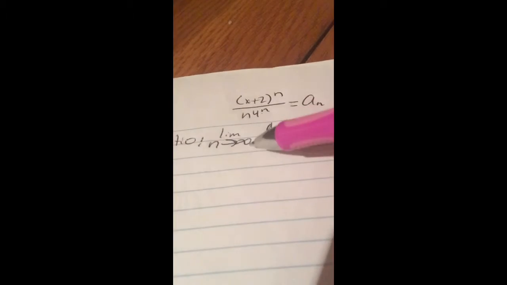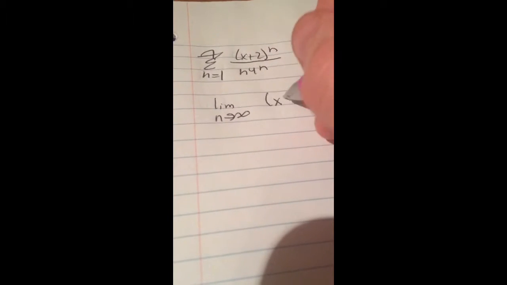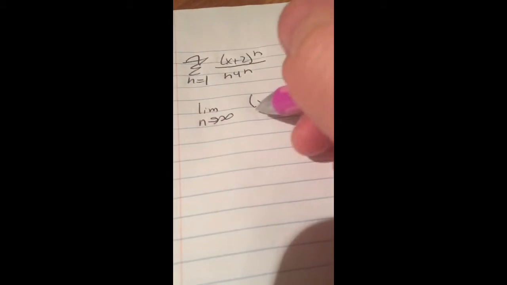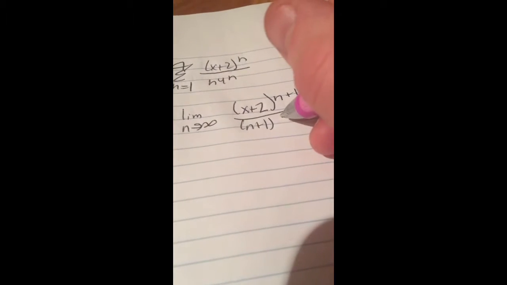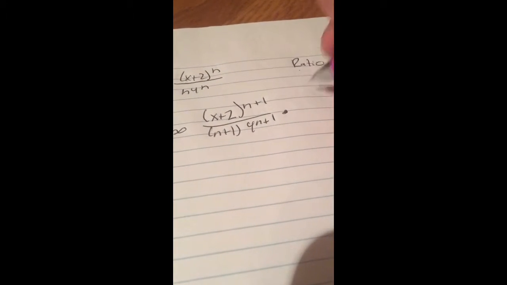As you can see, the original problem in here is just a_n, and then on top you just add 1 to each n. So if we write that out, this is how it'll look. Limit as n goes to infinity of (x+2)^(n+1) over n+1 times 4^(n+1), all multiplying the original but flipped. This is two fractions. We're going to have to do the reciprocal and make it so it works.